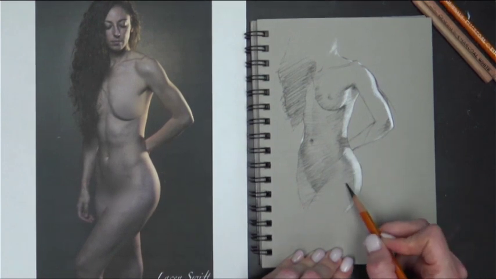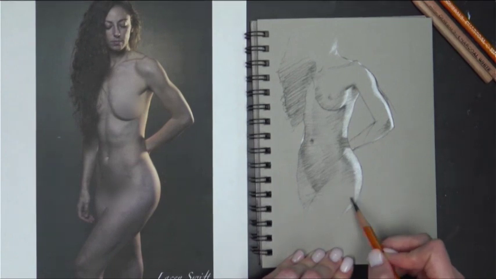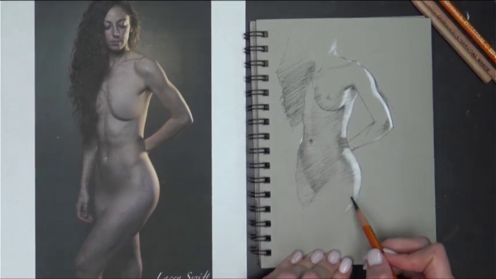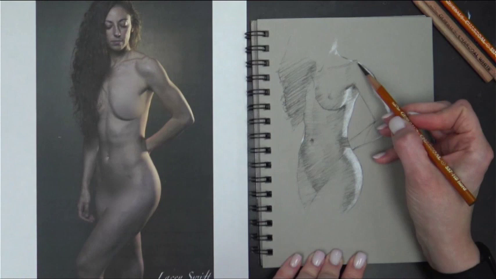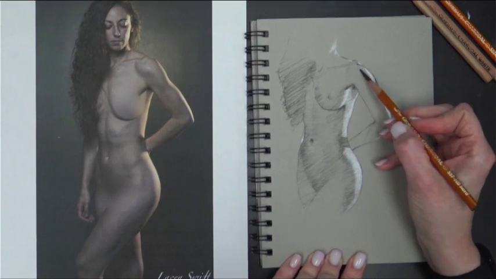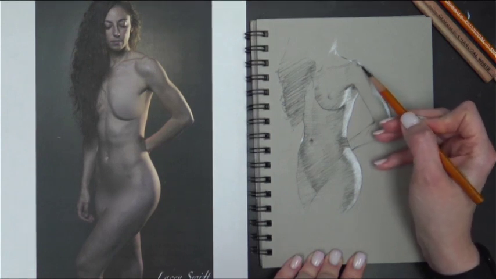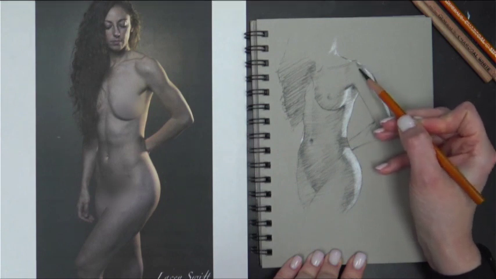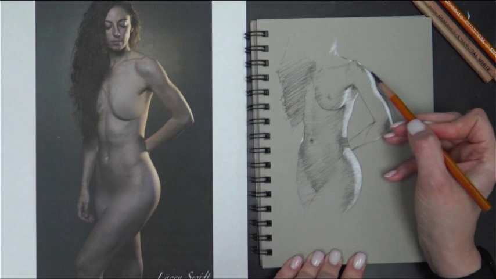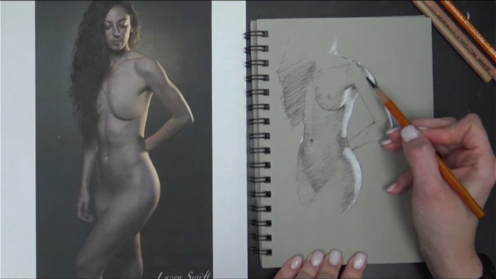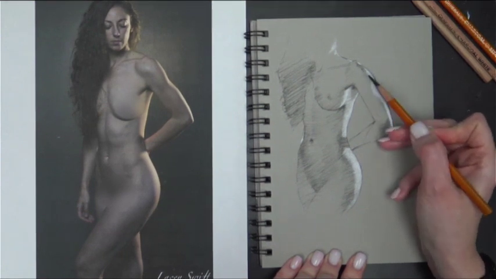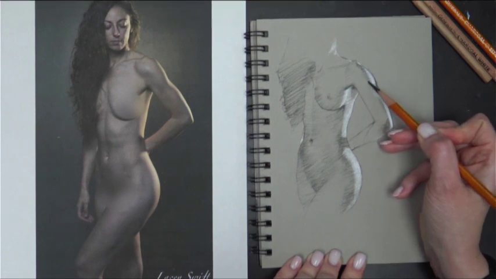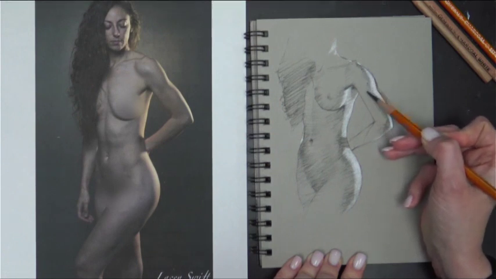And noticing also that it gets darker down here. So it's kind of like the edge of that turn. It would be the core shadow in here. Gets really nice and dark. Then I can also just overlap the charcoal just a little bit. That way I can get the top of that light a little bit darker.